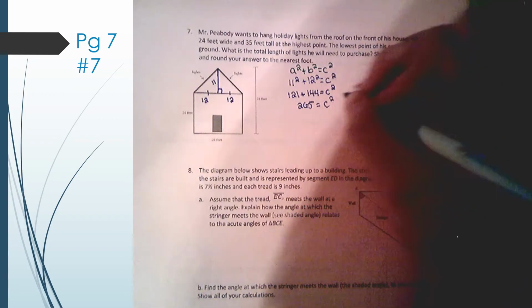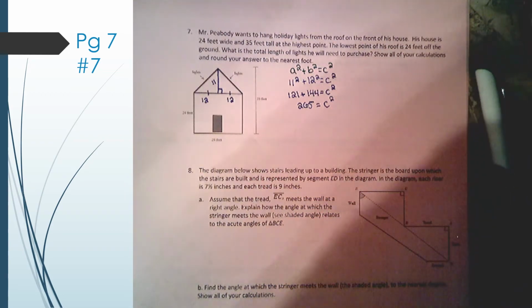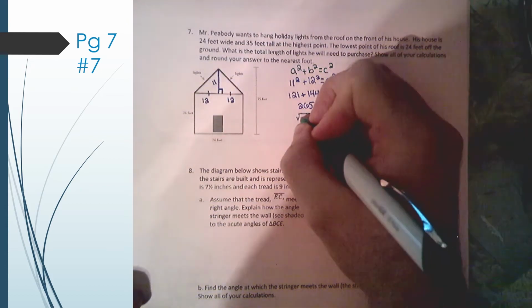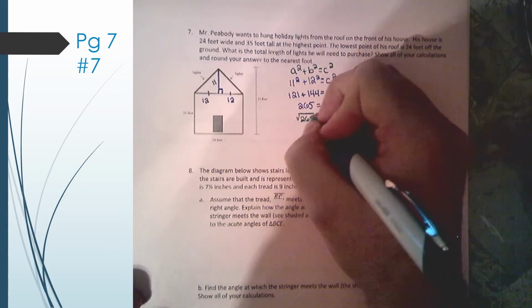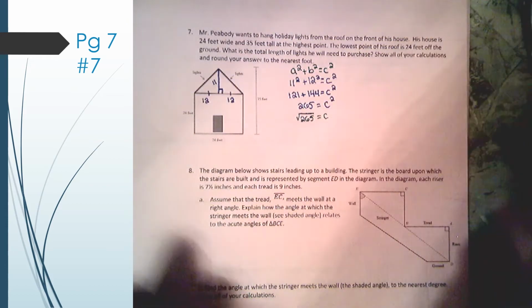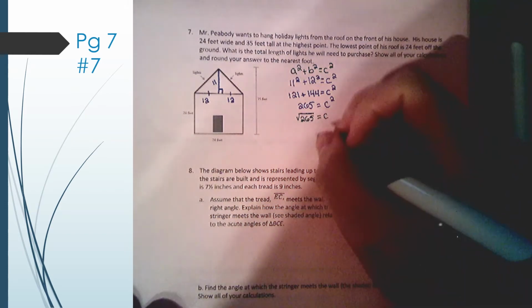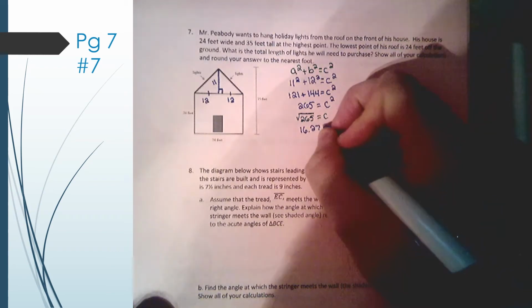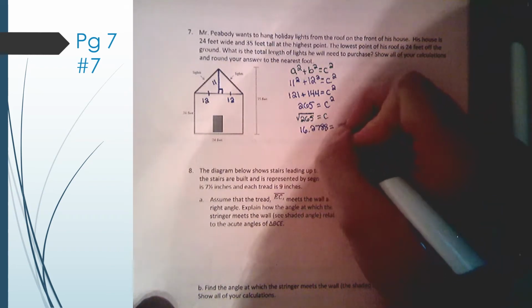equals c squared. Now I want to get rid of the square, so the way that we do that is through square rooting it. So the square root of 265 will be what c equals. And that's going to get me 16.2788 equals c.